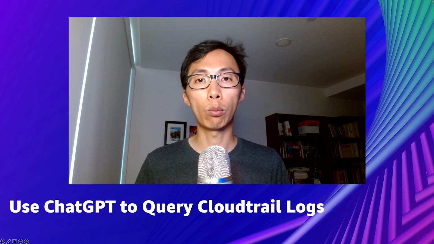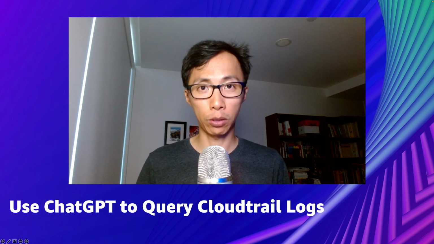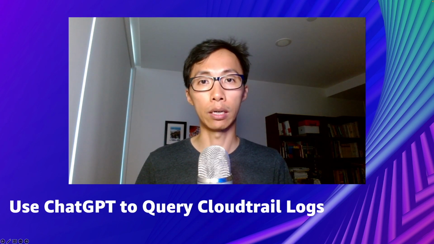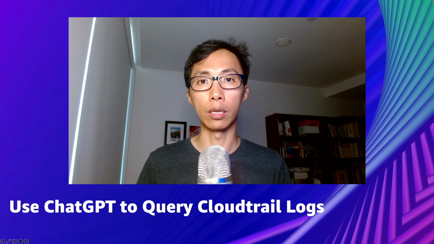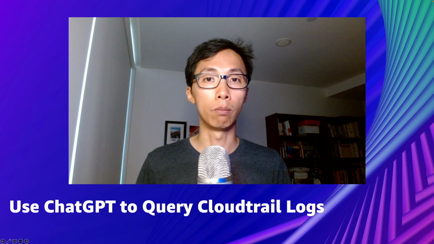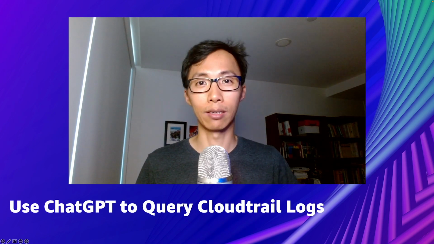But the flip side is that we need to be mindful that it cannot replace all the human expertise. So it's still required for the security consultant in the incident response context to know a bit more about the security services that you're using, and also the best practices. More specifically, we'll be using Athena to query CloudTrail in our case.